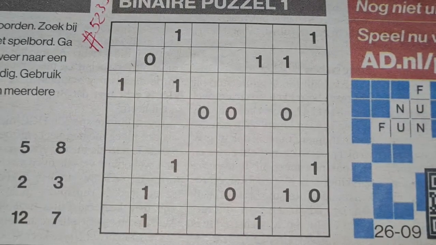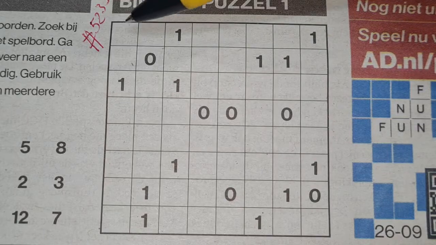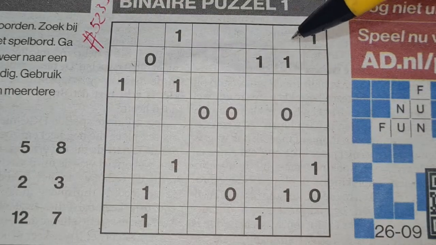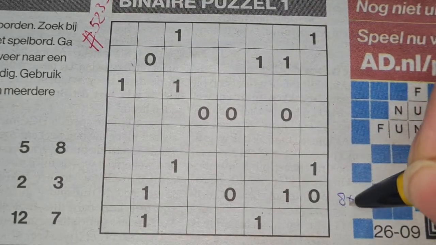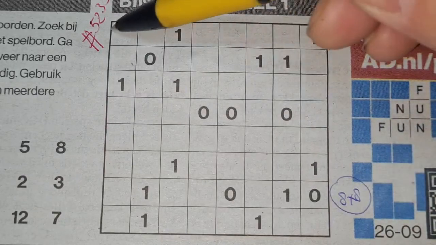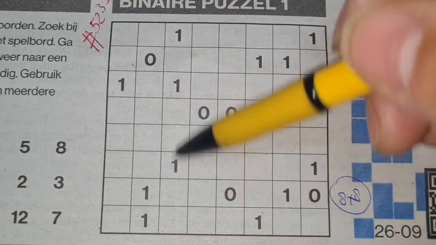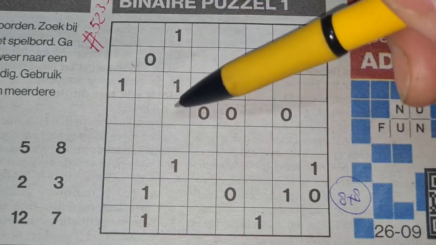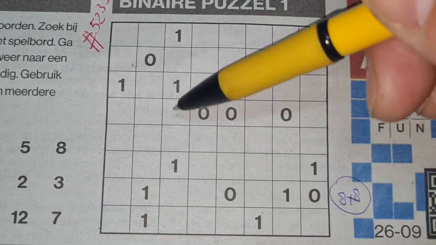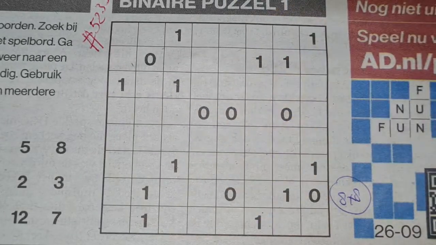Well, this one. Let me count the boxes. 1, 2, 3, 4, 5, 6, 7, 8. It's an 8x8 binary puzzle. That means in a row or in a column, there are always 4 ones and 4 O's. Alright, so let's get started.